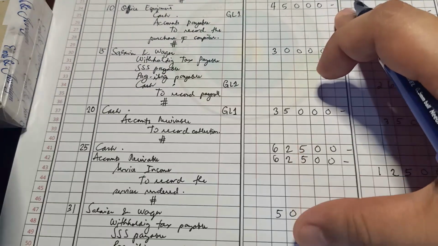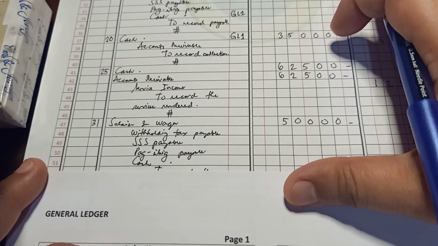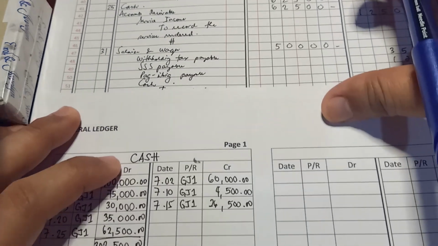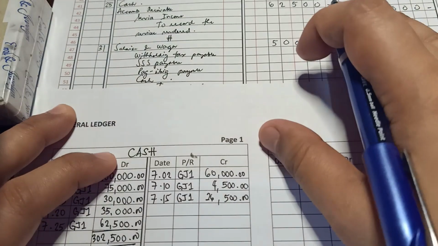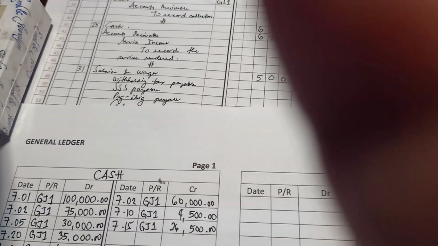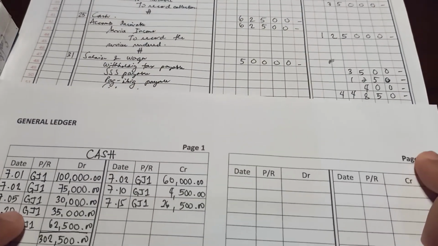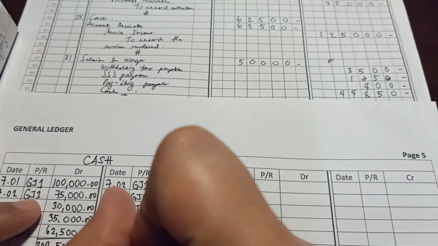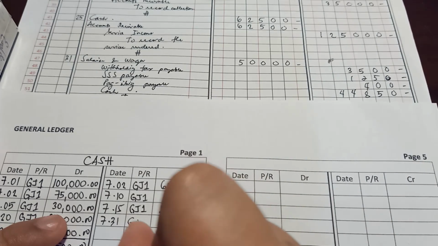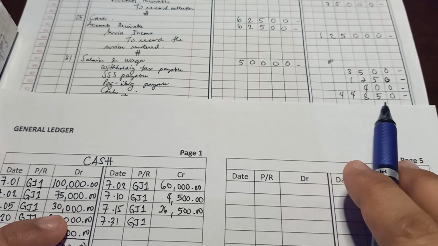And the next, we have also July 31. Okay? So, we are going to put here July 31. Of course, nakuha natin siya sa General Journal 1. Magkano? It's worth 44,850.